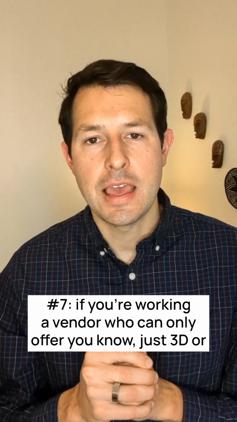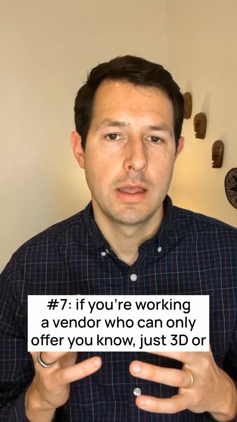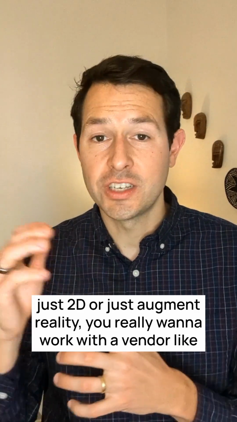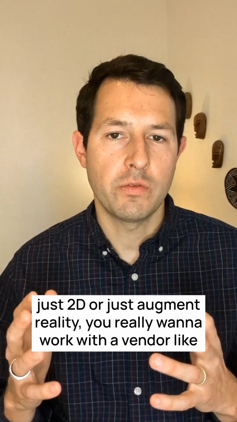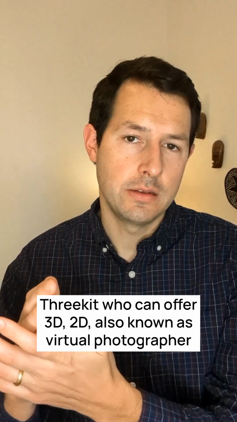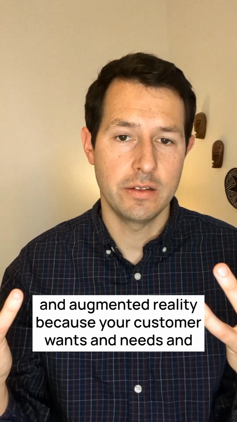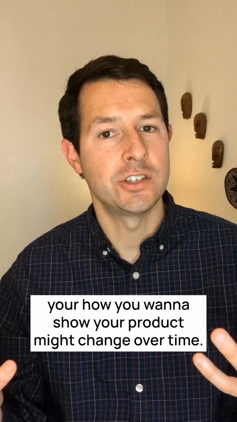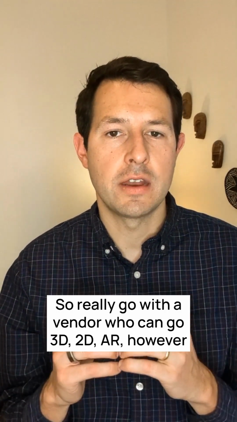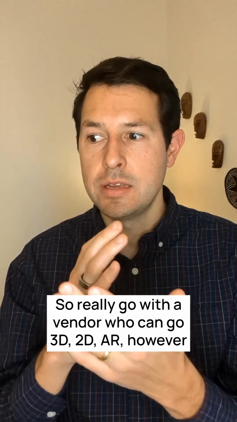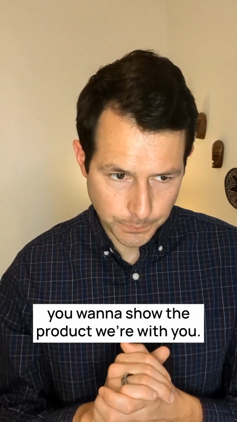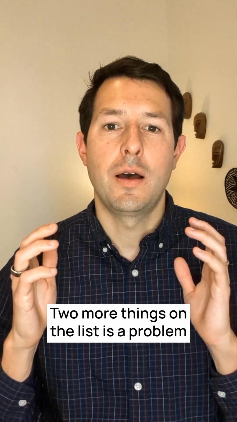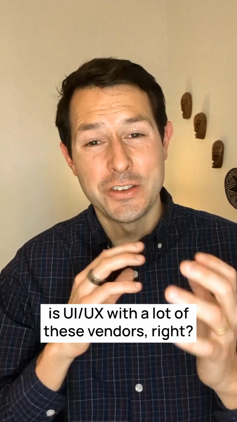Number 7, if you're working with a vendor who can only offer just 3D or just 2D or just augmented reality, you really want to work with a vendor like 3Kit who can offer 3D, 2D, also known as virtual photographer, and augmented reality, because how your customer wants and needs, and how you want to show your product, might change over time. So really go with a vendor who can go 3D, 2D, AR, however you want to show the product, we're with you.